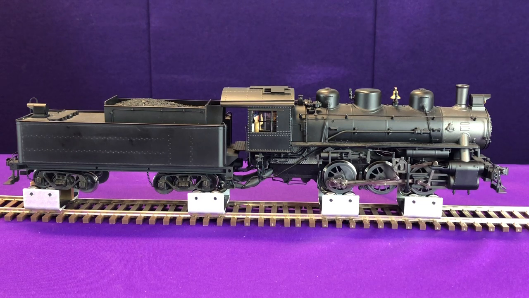We can turn off our bell. Now we've been moving a little bit, so we're going to go ahead and turn off our cylinder cocks. Turn off our sander valve. And then we're going to go ahead and open the throttle up. Now, first thing we come to, of course, is the grade crossing. And we're on our way.